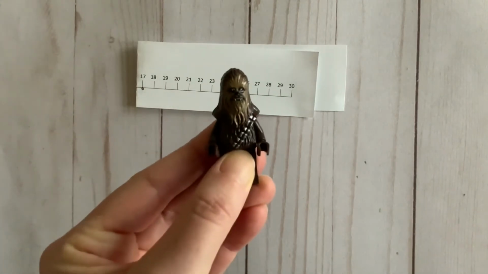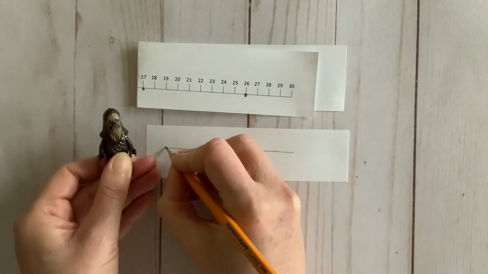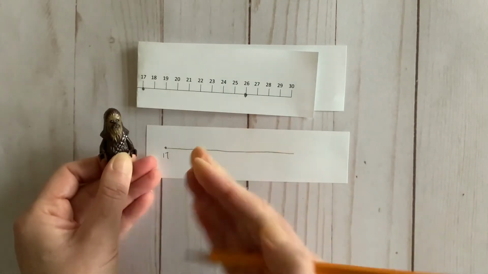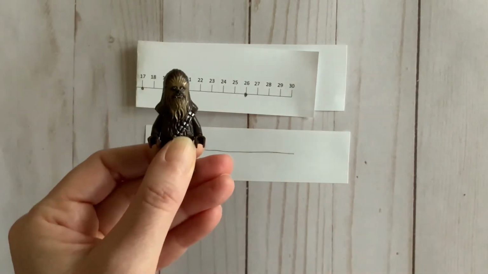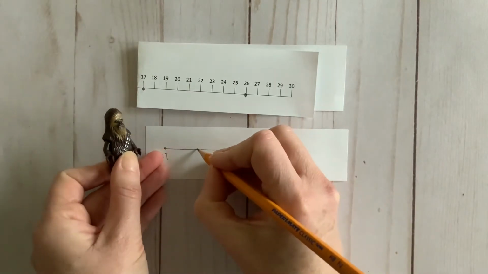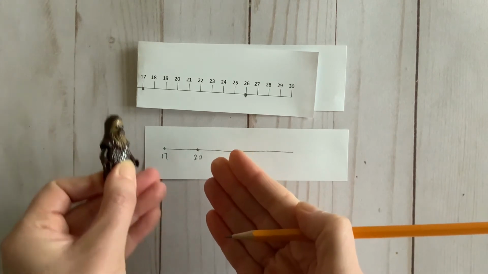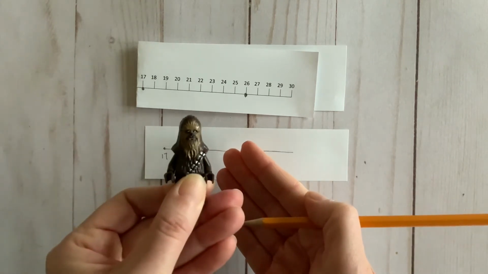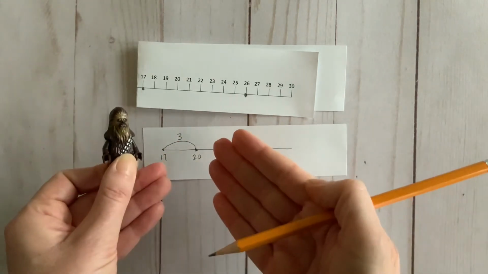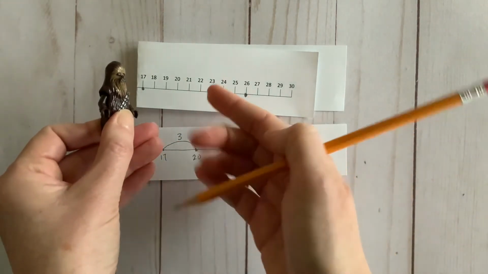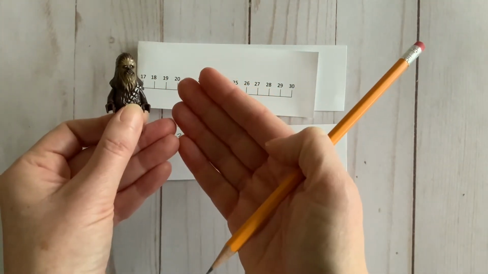Now what? Sure, I'll put down 17. Where would you like to jump to next? You think you can jump to 20. How many spaces do you jump? 3. Would you like to check? All right. 1, 2, 3. You're right, Chewie. Great. Now what?